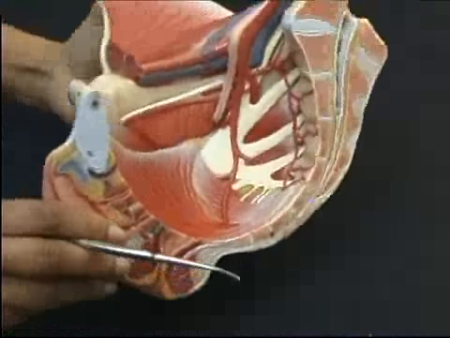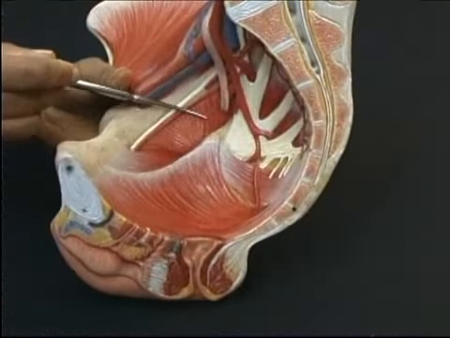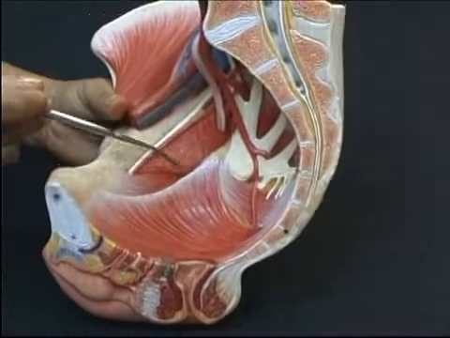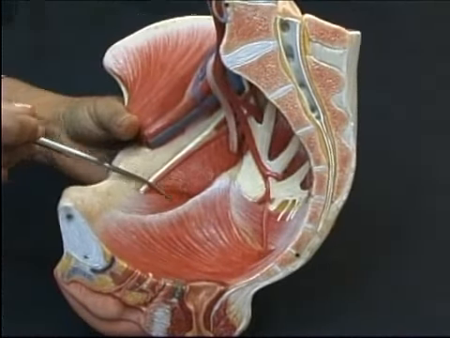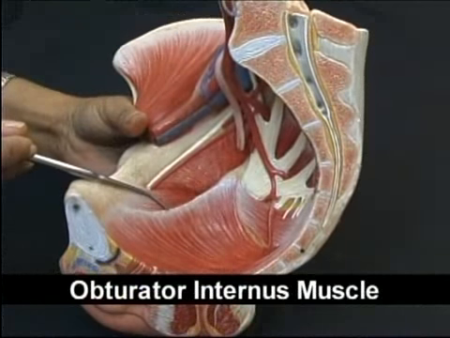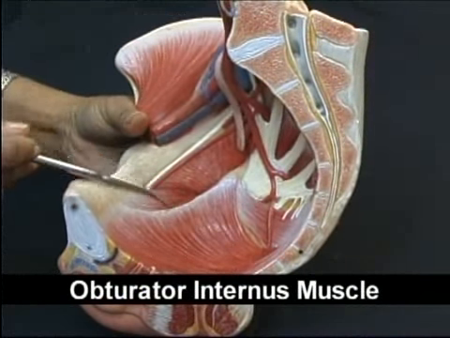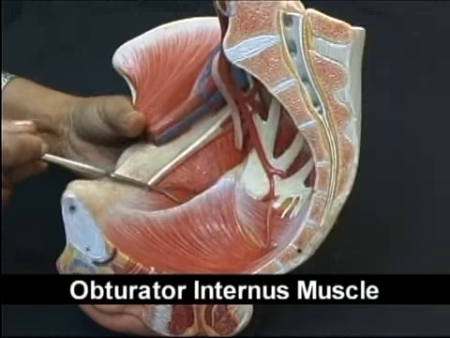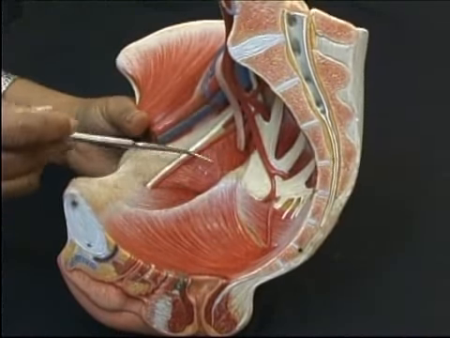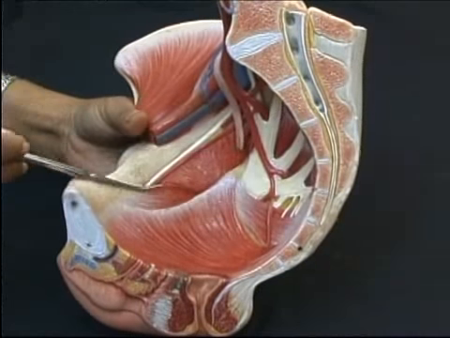On the anterior and lateral aspect of the true pelvic cavity, we see a fan-shaped muscle. This muscle is obturator internus. It originates from the internal surface of the obturator membrane and the bone adjacent to it.